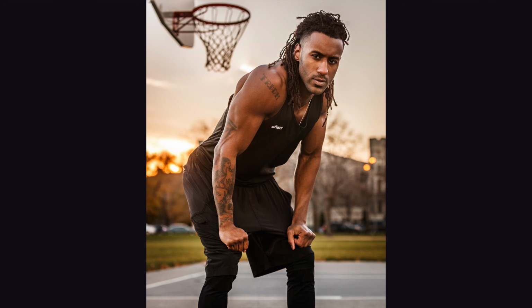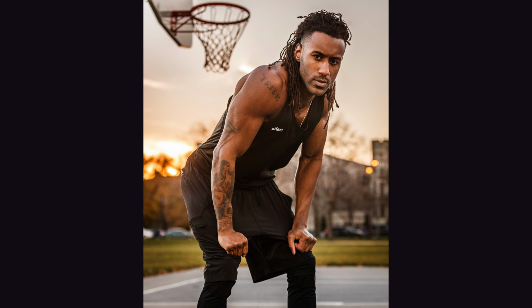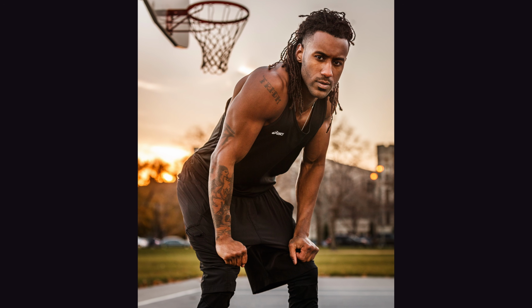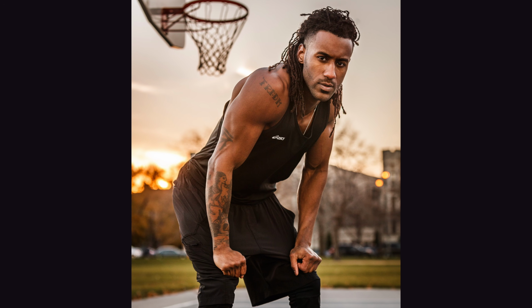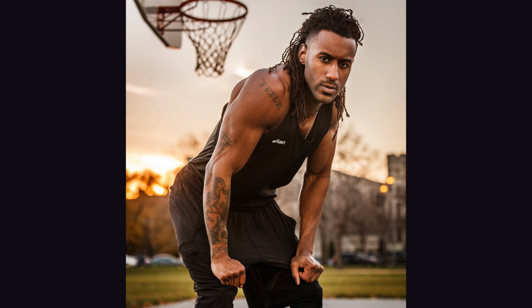Bokeh refers to the aesthetic quality of the out-of-focus areas in your photos. It is often characterized by how pleasing the background blur appears, especially the shapes and softness of out-of-focus points of light. To be even more clear, when you hear portrait photographers talking about bokeh, they're typically referring to shooting portraits at f1.2 to f2 with about a 50 to 135 millimeter lens and the blur that happens in the background, which then helps to isolate the subject.